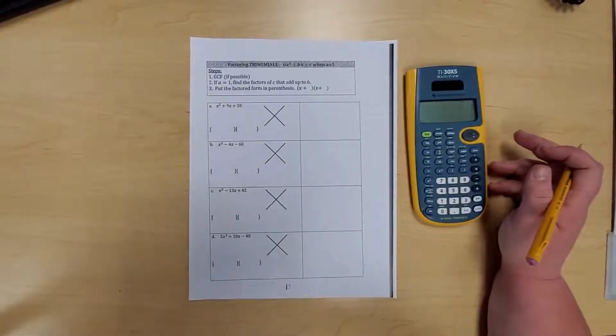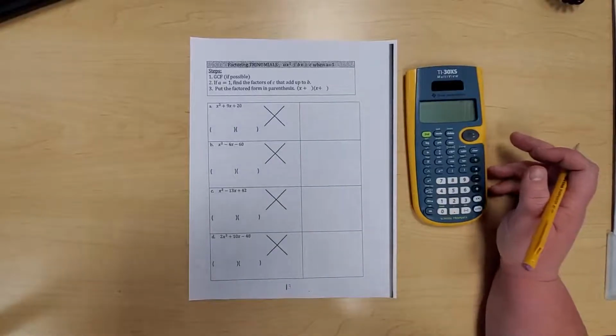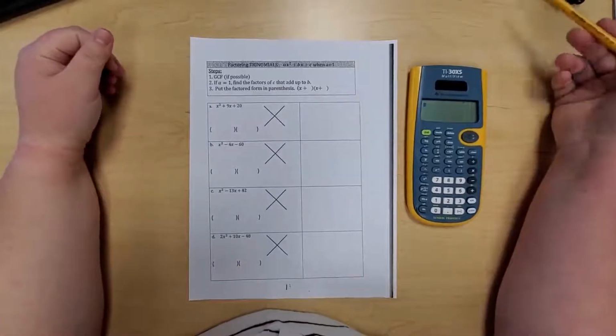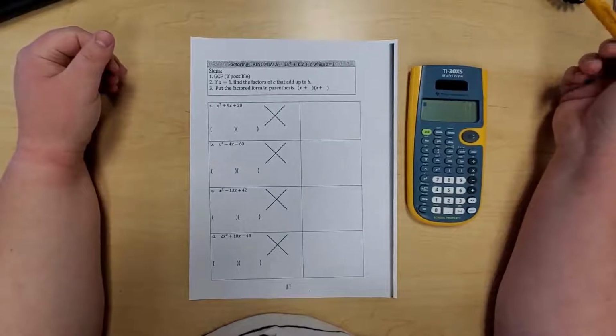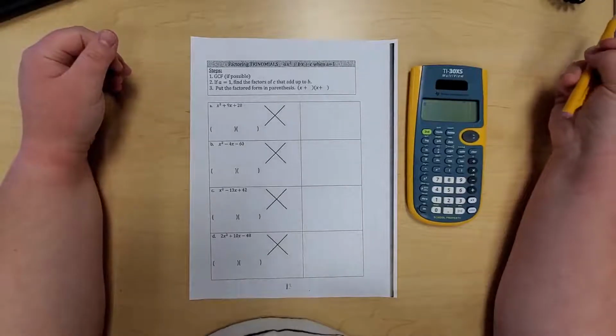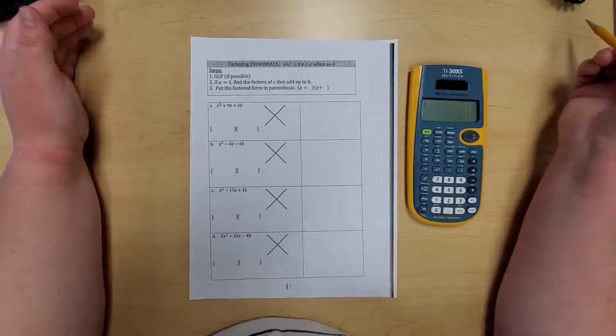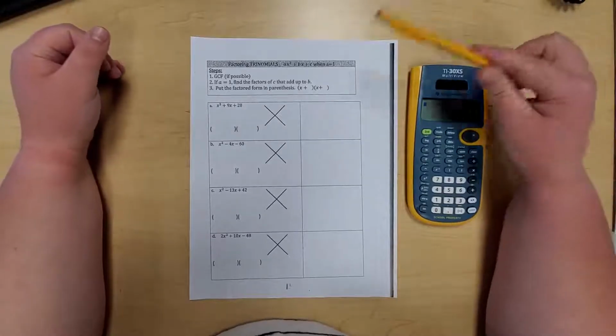Hey guys, in this video I'm going to teach you how to factor trinomials when a is 1. This is where you're going to use the big X method, which requires you to use that skill we practiced on page 12, where you have to figure out what two numbers multiply to a certain number and add to a different one. So there are 3 steps.